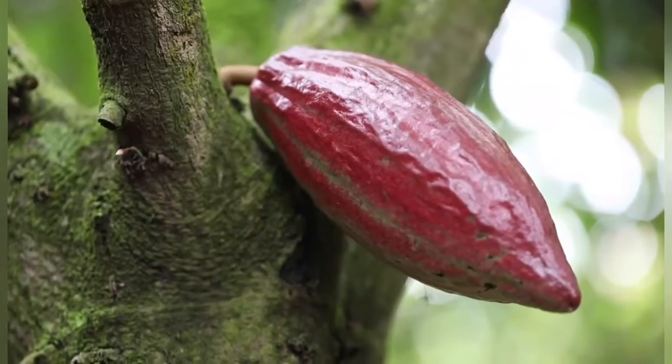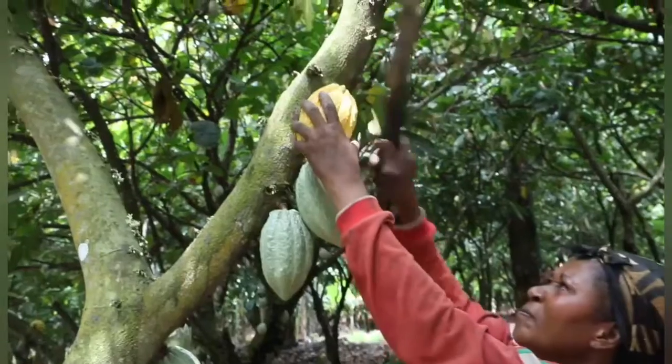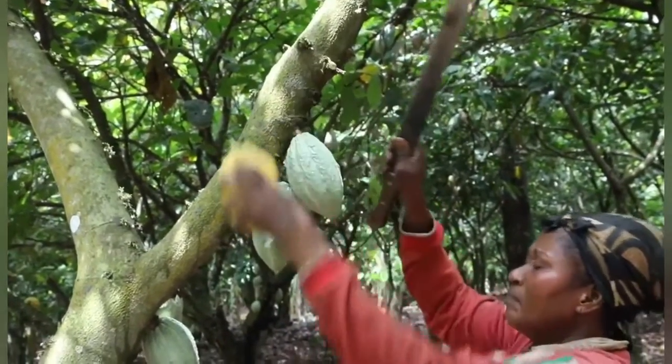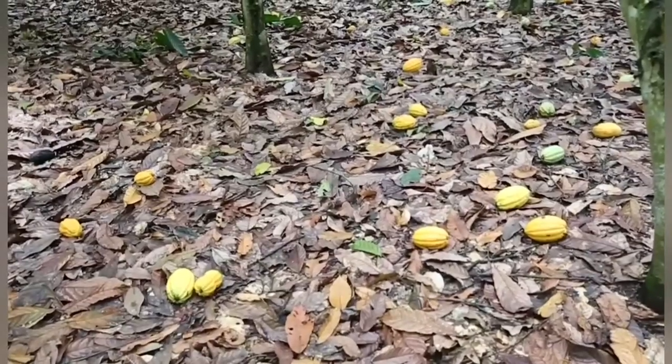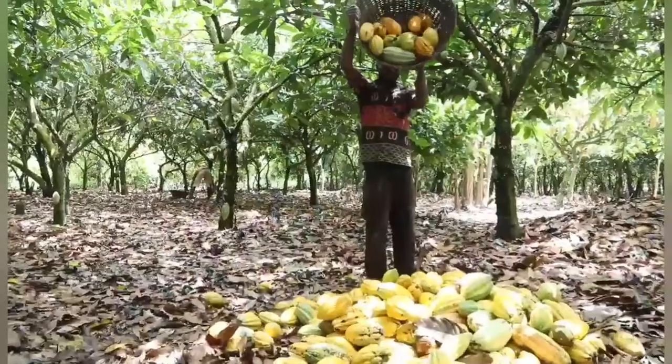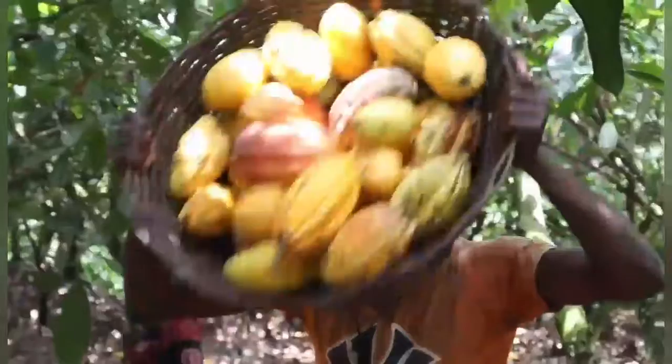Because this cocoa farm is so large, they actually cut the pods from the trees and let them sit on the leaves for 3 days before they're collected for harvesting. And that process happens in the big season, which we're in now, every 3 days.